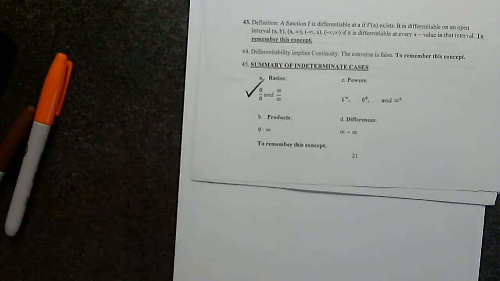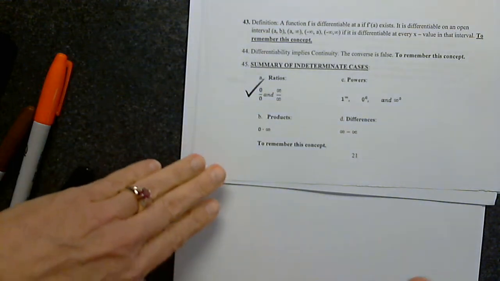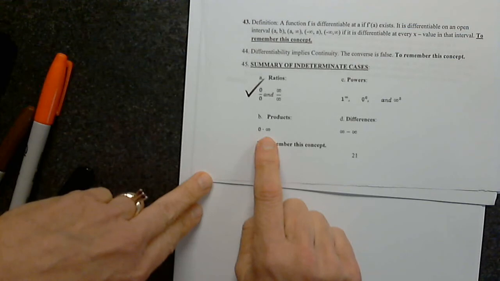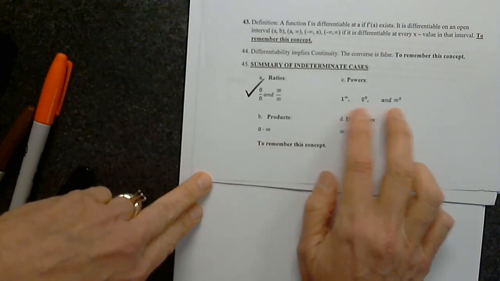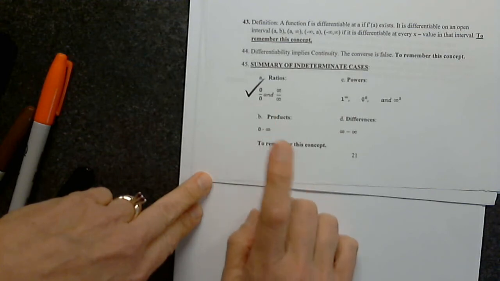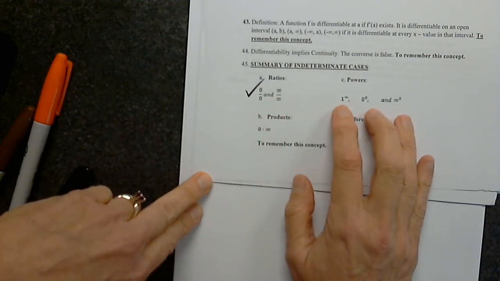And what did we say about 0 over 0? That there is hope. There is no guarantee that the limit exists, but if we encounter 0 over 0, there is hope for the limit to exist. Okay, perfect. There are a total of 7: 1 product, 1 difference, 3 powers, and 2 ratios.